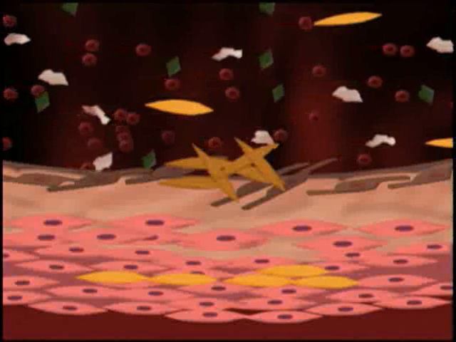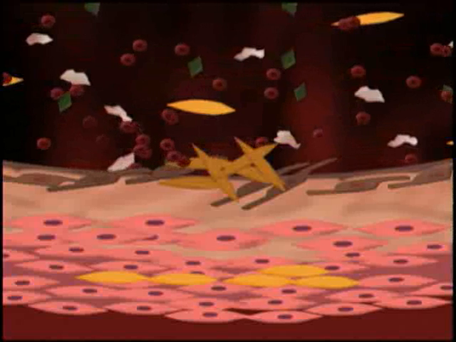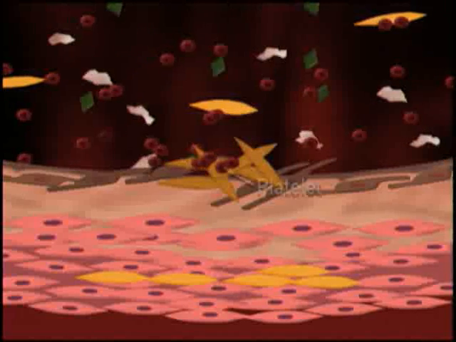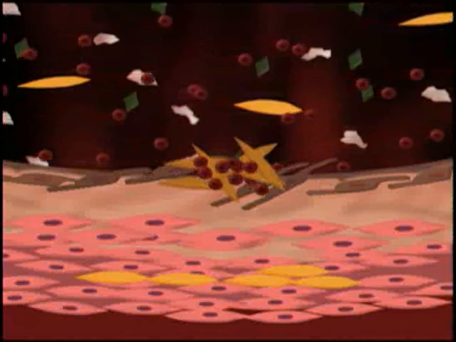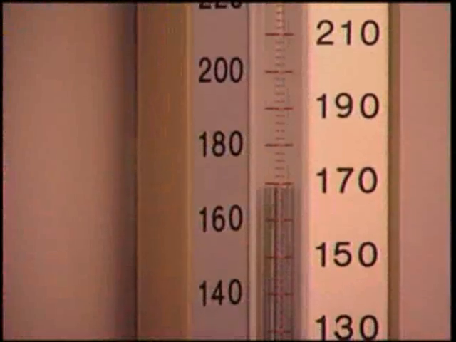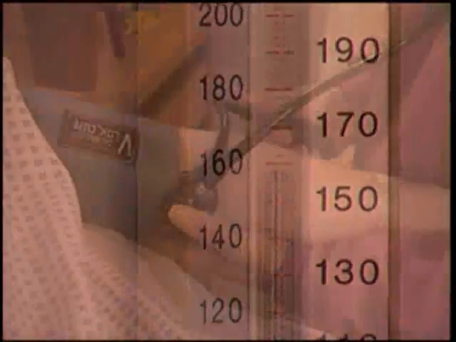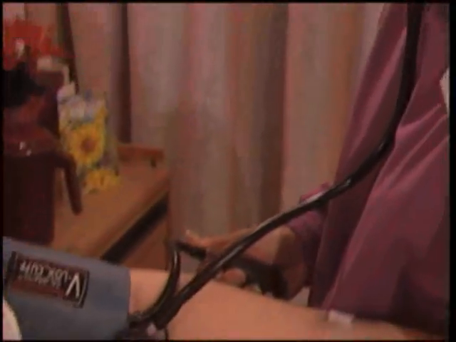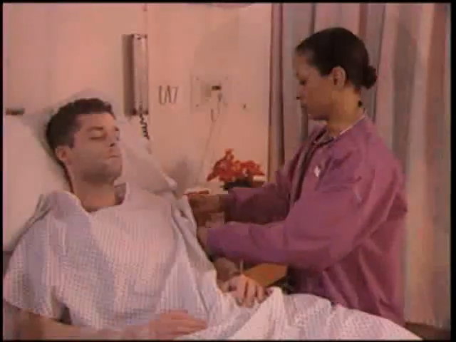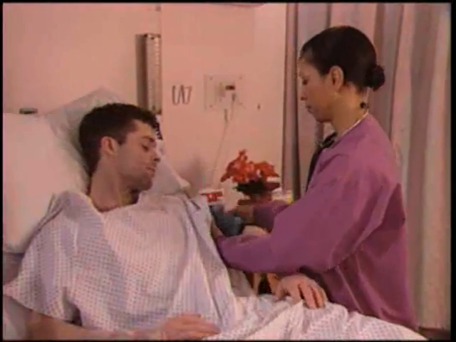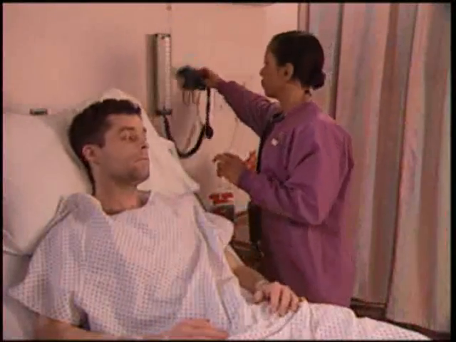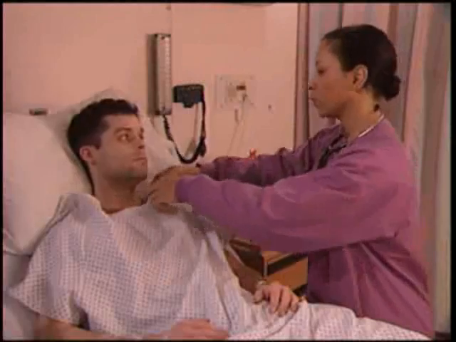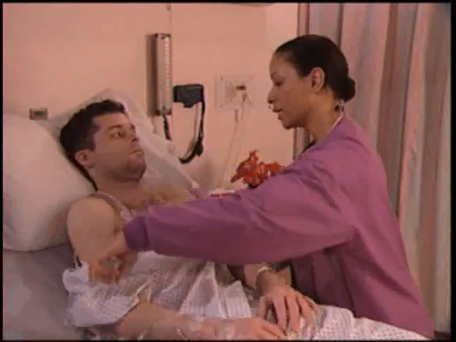And third, hyperglycemia makes platelets stickier, which increases platelet aggregation at the injury site. This impedes blood flow even further. All three events raise the blood pressure and impair blood circulation by increasing arterial resistance. Most chronic complications of diabetes are macrovascular or microvascular. Macrovascular complications result from changes in large blood vessels.